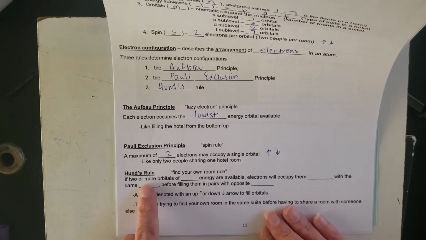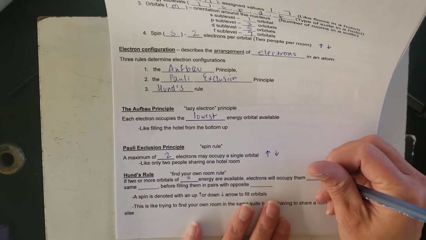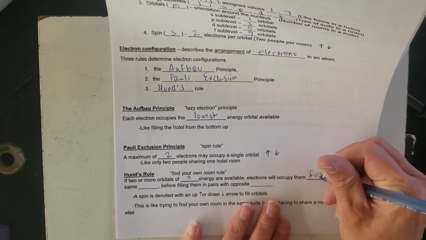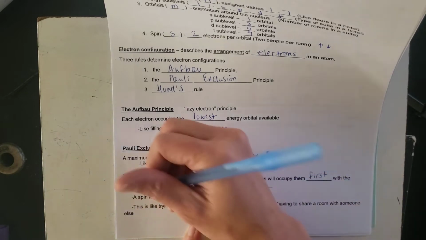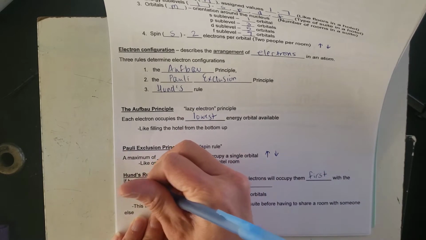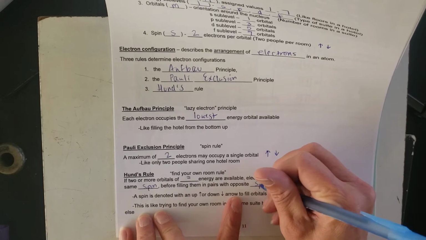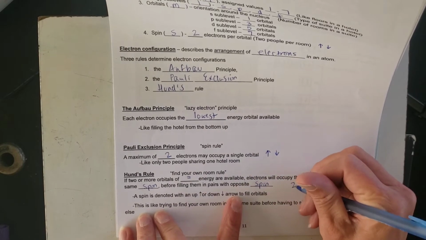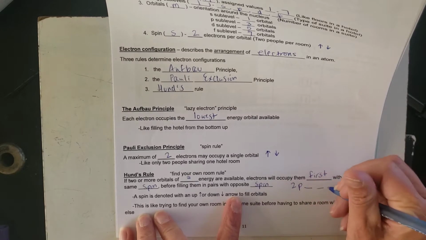With this rule, if 2 or more orbitals of equal energy are available, electrons will occupy them first. So they're going to go to the lowest energy orbitals first, with the same spin, before filling them in pairs with opposite spin. So for example, if I was filling the second energy level, p sublevel, I would have 3 orbitals.